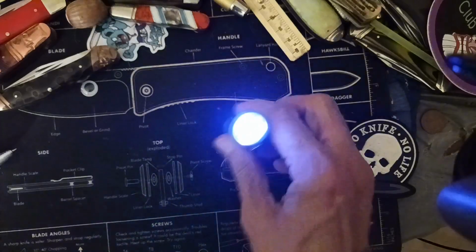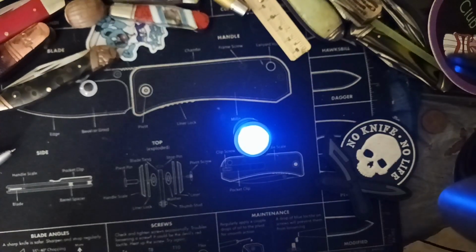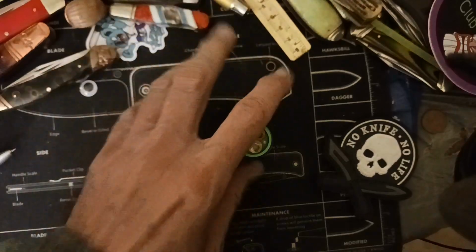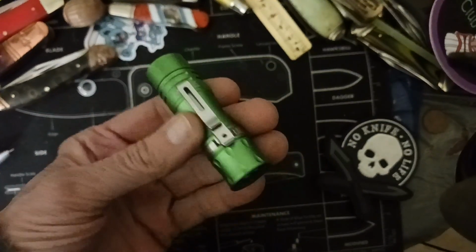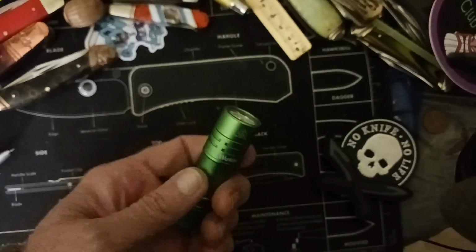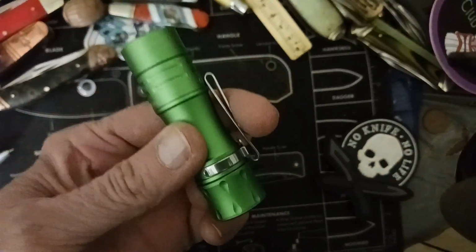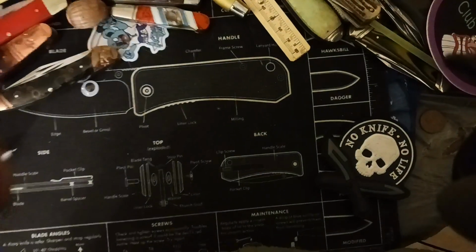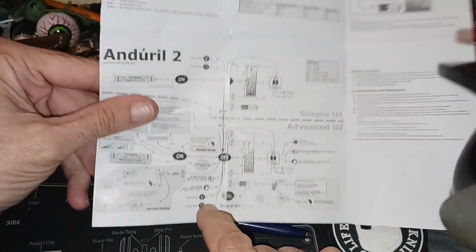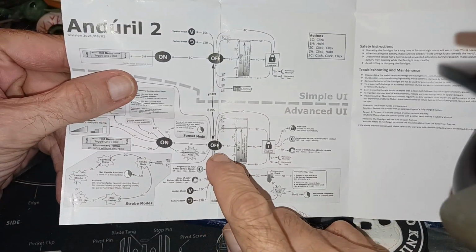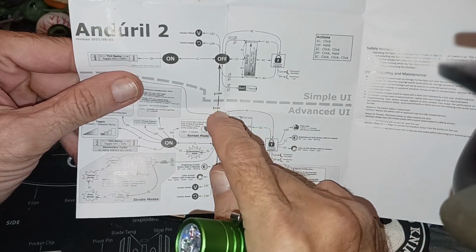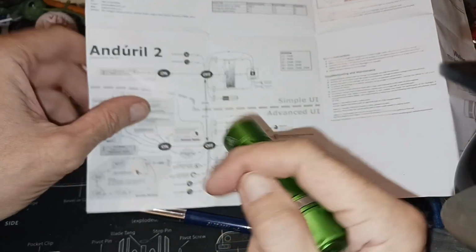Just practice with it like anything else, and you'll get it. And don't worry if you mess up. I mean, that's how we learn. Nobody's an expert at this. The only way they look like they're an expert is through the miracle of editing. To get back into simple when you're in advanced, all it is is 10 clicks. Not 10 and hold, so let's do that.